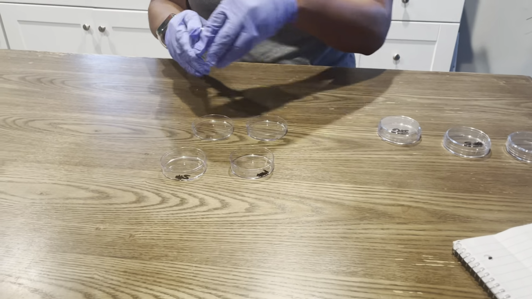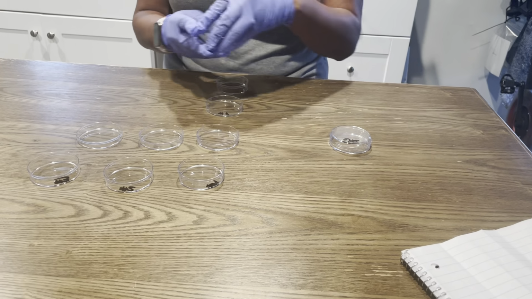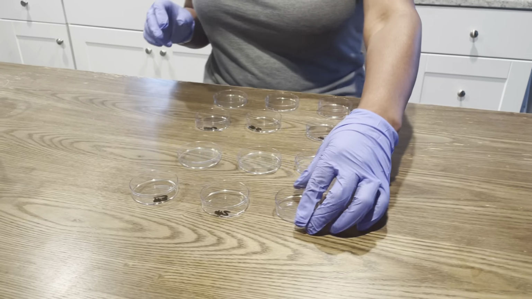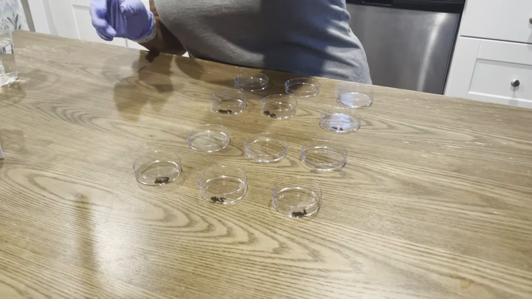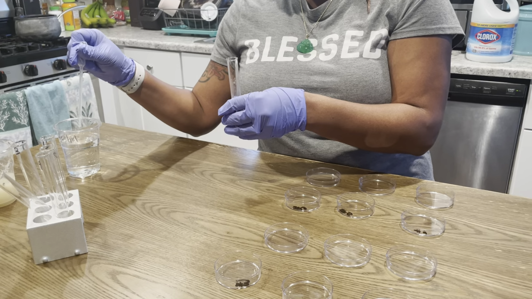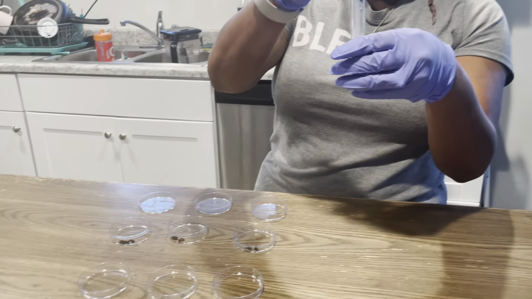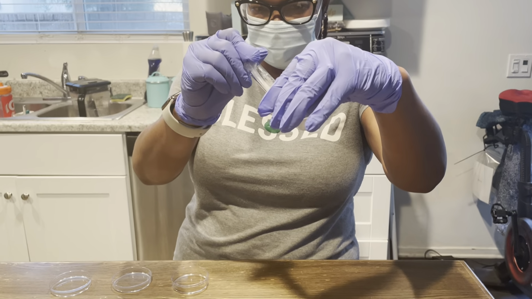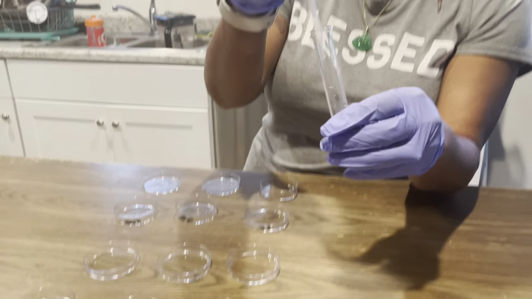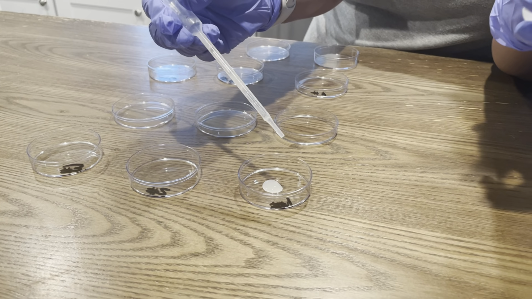This is 2, 3, 4, 5, and 6. Okay, and I'm going to take the pipette. I'm going to place 4 drops. So this is tube 1 going into plate 1. That's 4 drops.